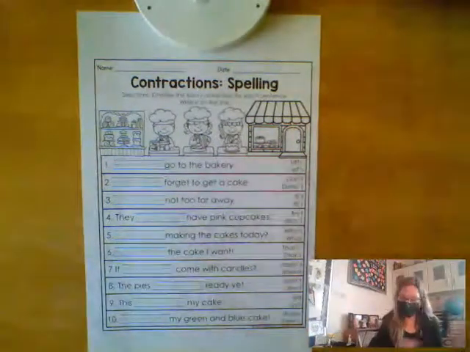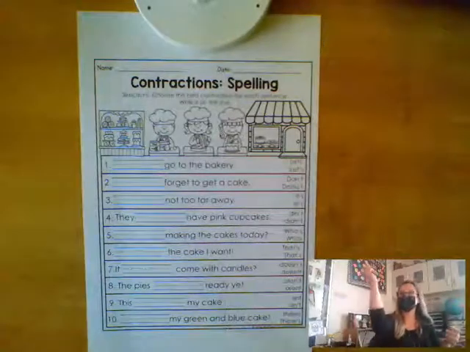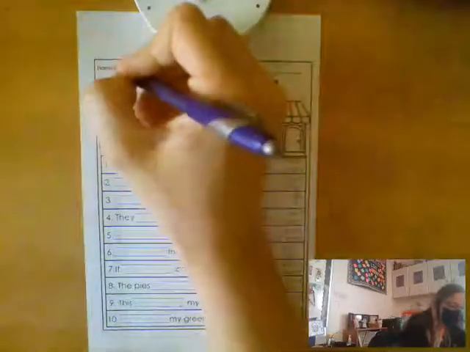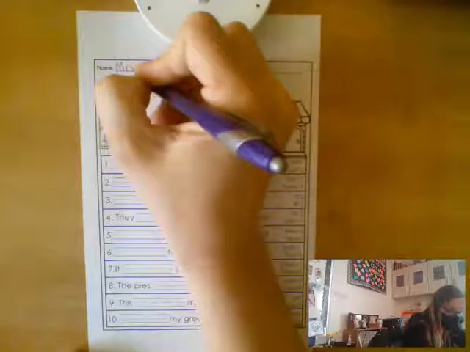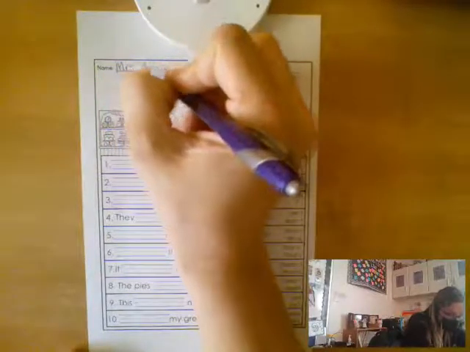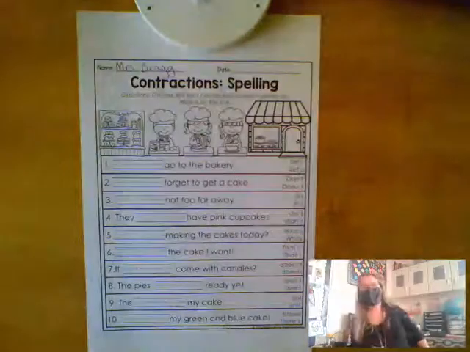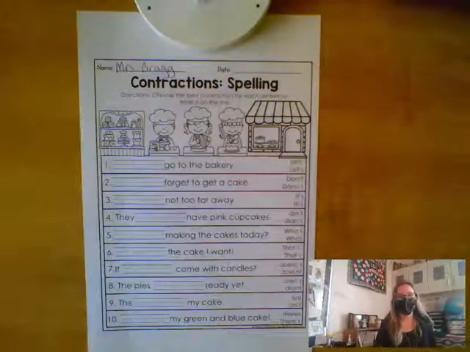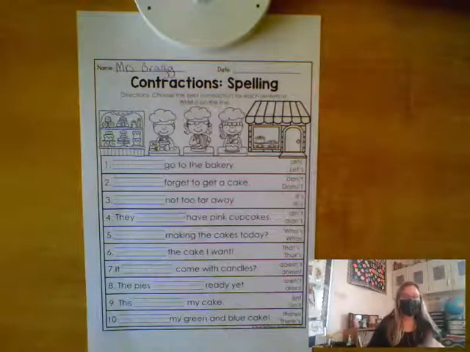So, first thing I do is always the same. I take out my pencil and I write down my name. Make sure you put your name on this so that Mrs. Hatkoff or I know whose paper it is. And if you want to put the date, you may. You don't have to. So let's look at the first one.